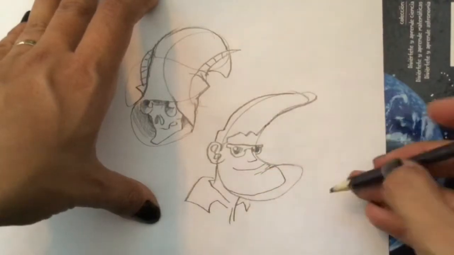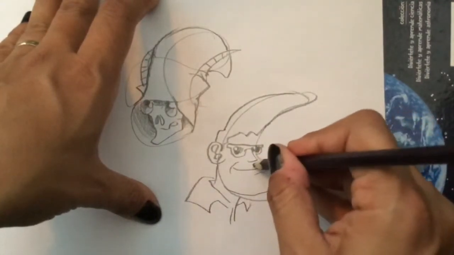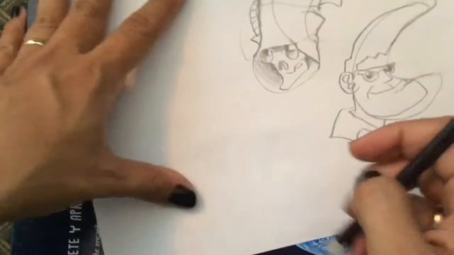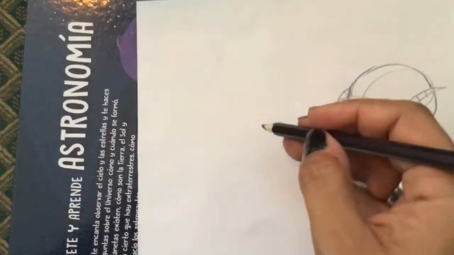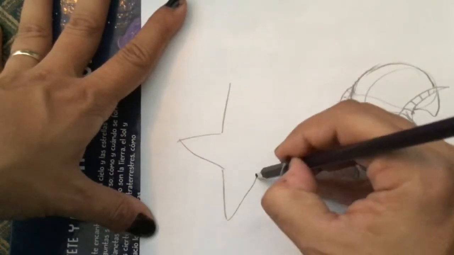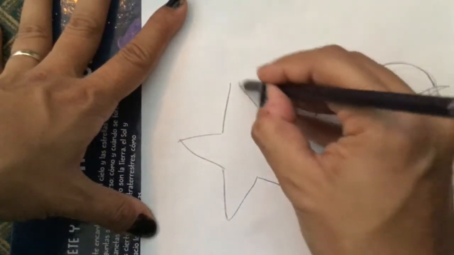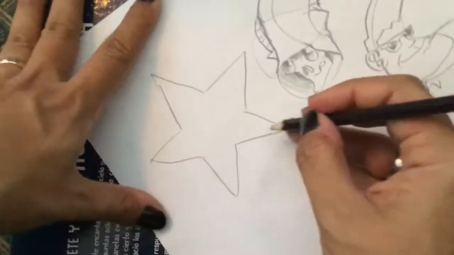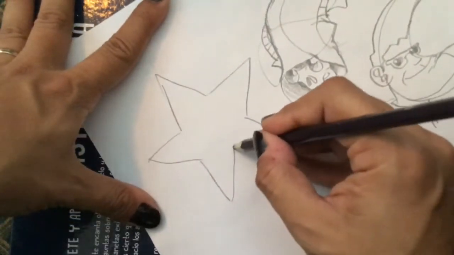It looks kind of like a gorilla. It doesn't matter. All right. And finally, another shape. Let's see. What about a star? It's kind of like a challenge. Can I make a person that looks like a star? Yes, I can. Of course I can.